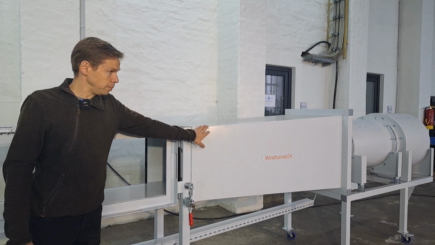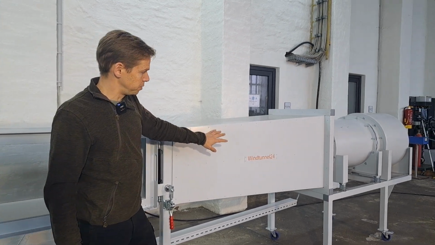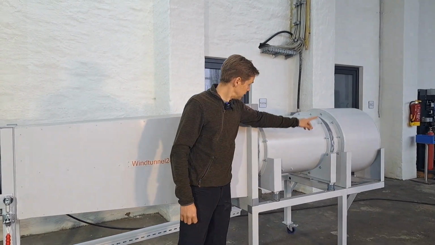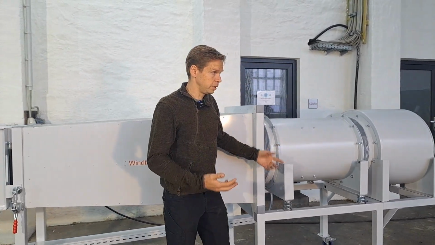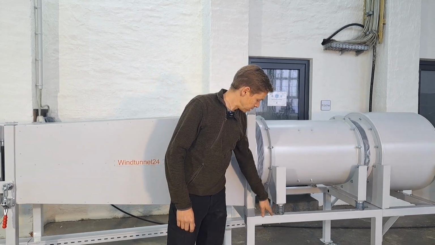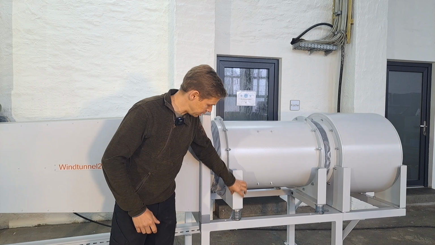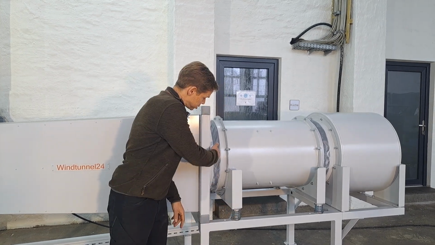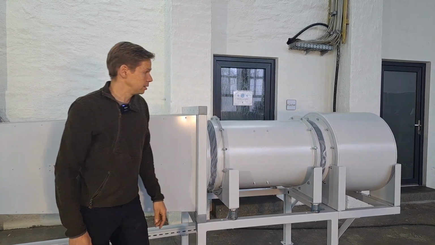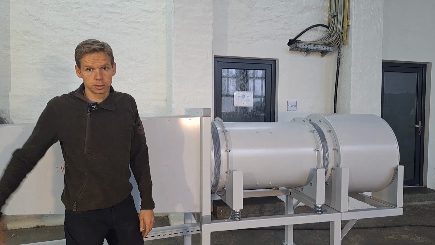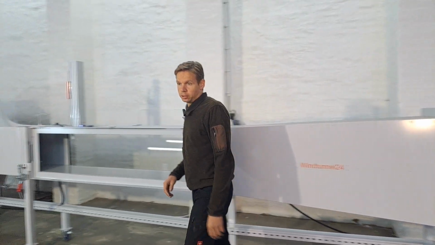So there is a sound damping system before the fan and after the fan. And the fan is completely disconnected from the rest of the framing of the wind tunnel. Here it's standing on springs, and here it's disconnected by soft elements. Okay, so then I will show you now the control unit.